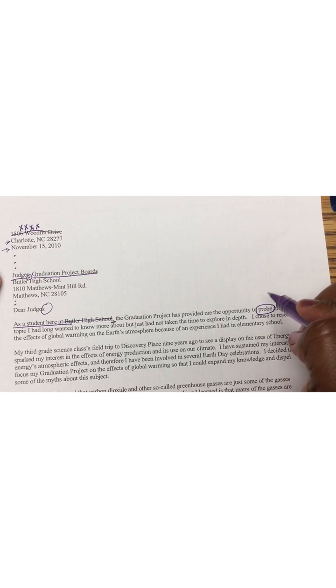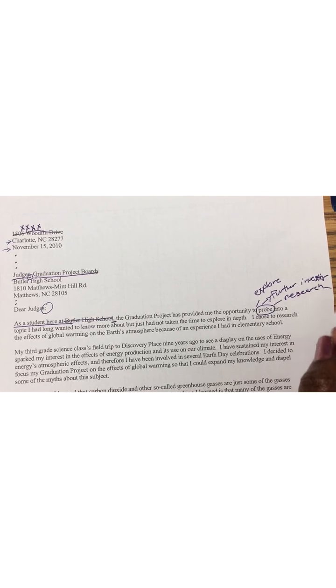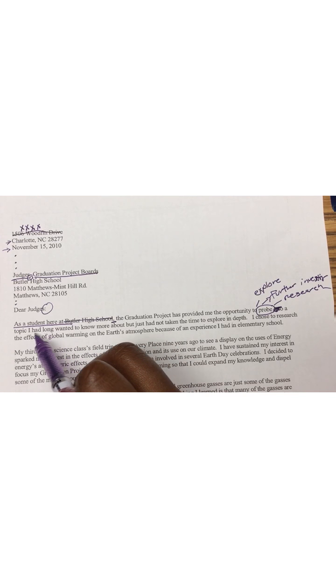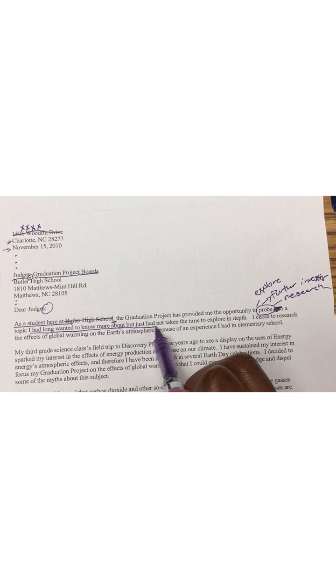they use the word probe. You could use the word explore, further investigate, research, blank, okay? Now, they use the word into, you can't do that. To explore a topic I had long wanted to know more about, but just had not taken the time to explore in depth.